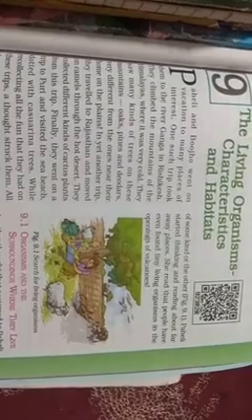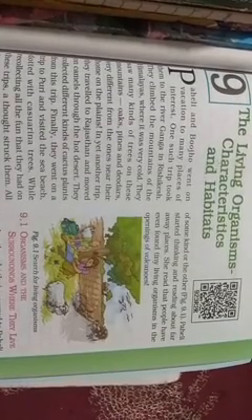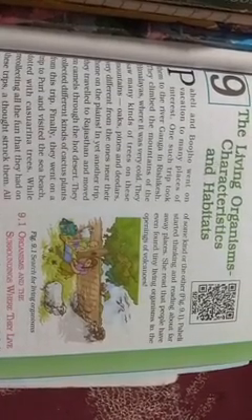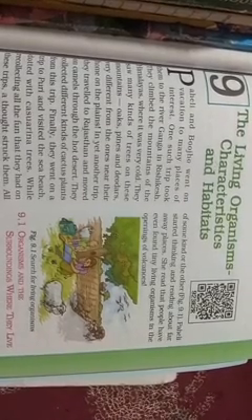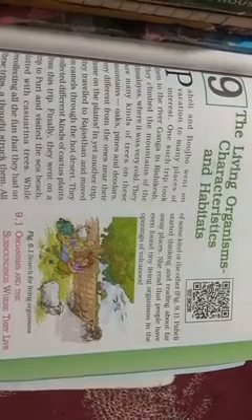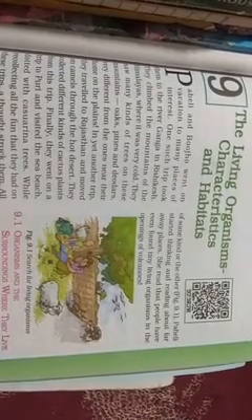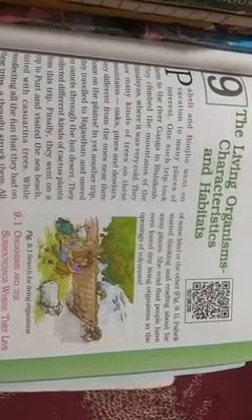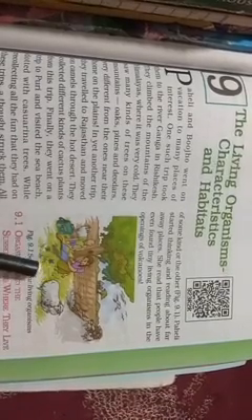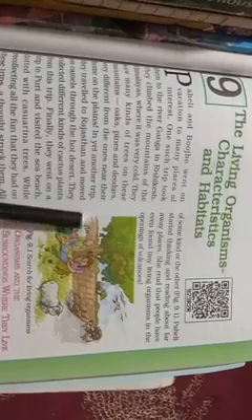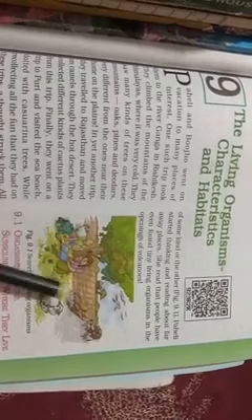Before going to the lesson, I want to ask you some questions, students. You are observing a variety of animals and plants. If you look at your surroundings, you will see small plants, big plants, small animals, big animals.